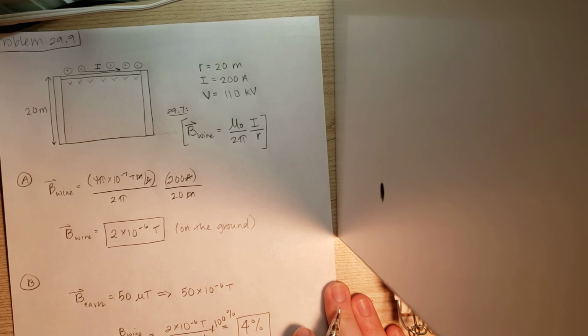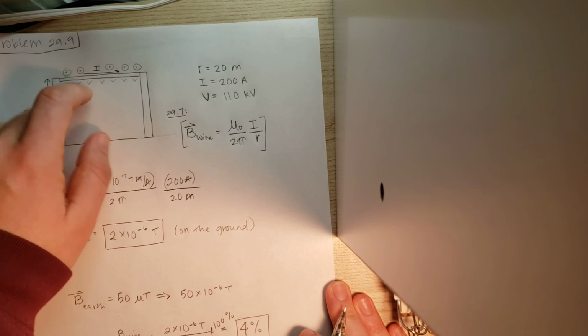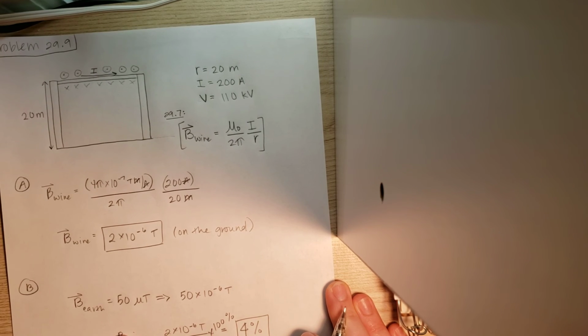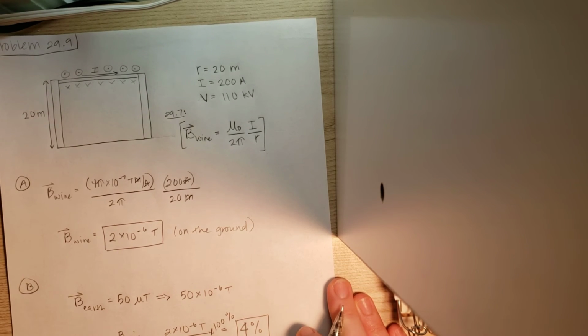So, yeah, I think that shows that there are not possible health effects generated from these transmission lines, because the Earth's magnetic field is much, much stronger. So, yeah, that all ties into what we're learning in chapter 29, obviously with magnetic fields and currents.